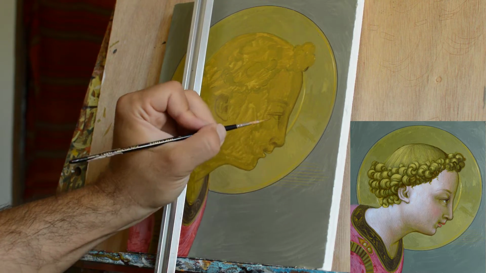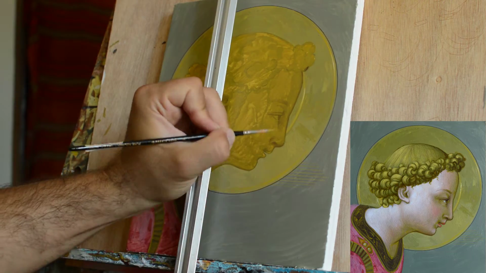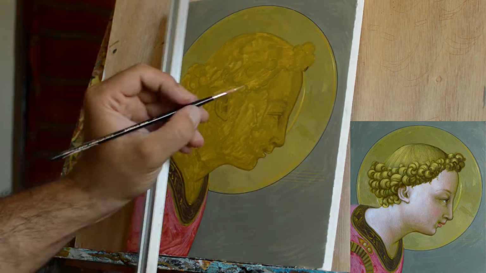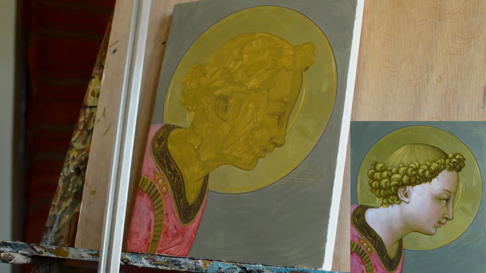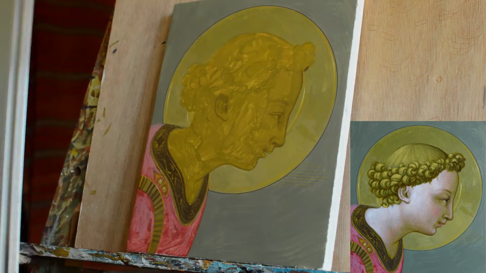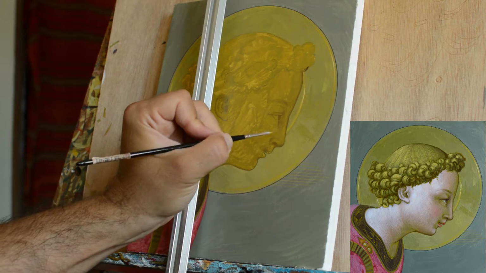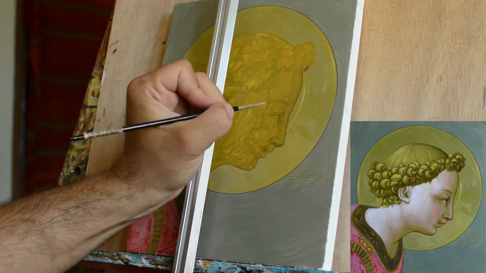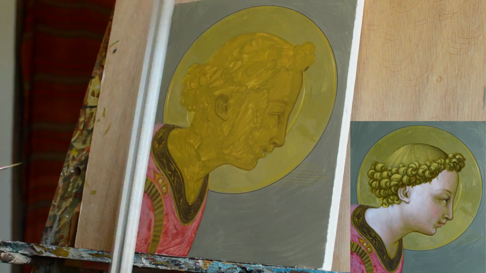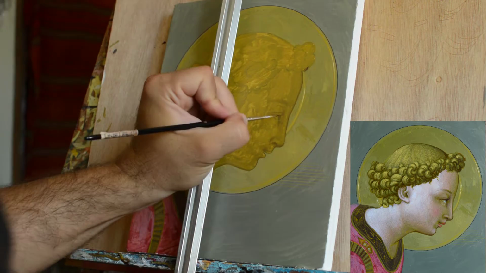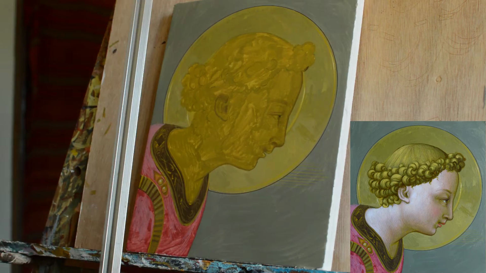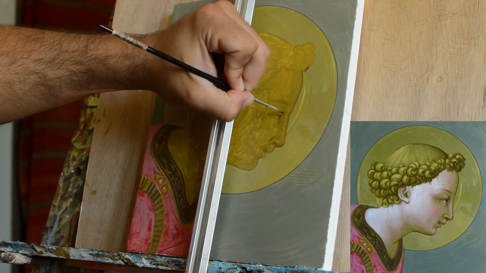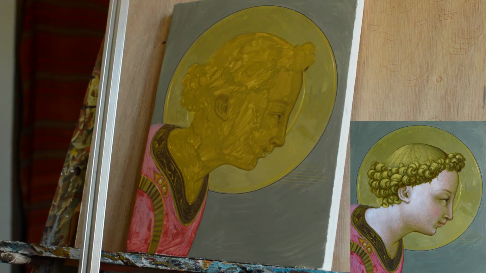So here I am painting the grapsimata. I try to observe which are these dark areas on the face of the painting of Fra Angelico. By the way, on the lower right part of the screen, you see my painting finished. You can find online the Angel of Fra Angelico.